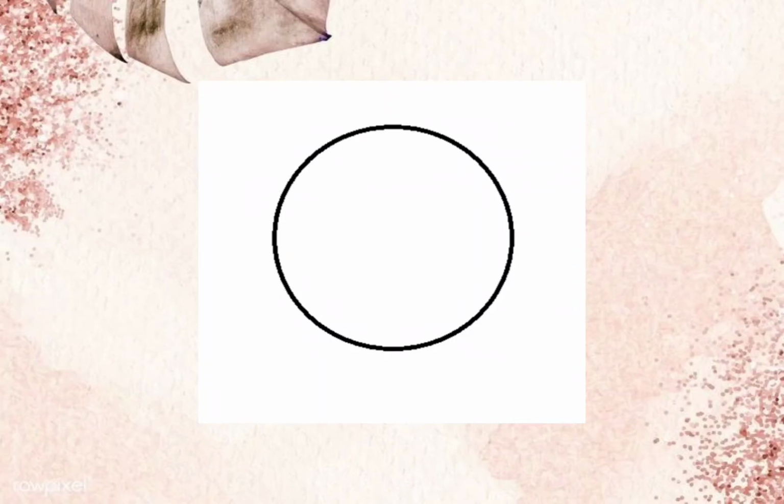So first we're going to draw our figure, which is the circle. Now I'm going to add the center of the circle in here. Now I'm going to add the diameter. So this is our diameter.